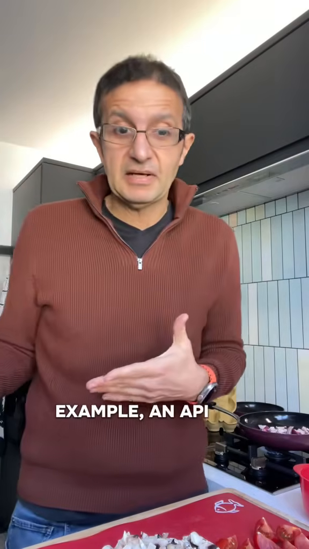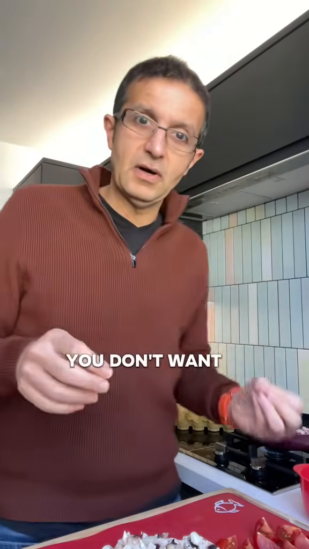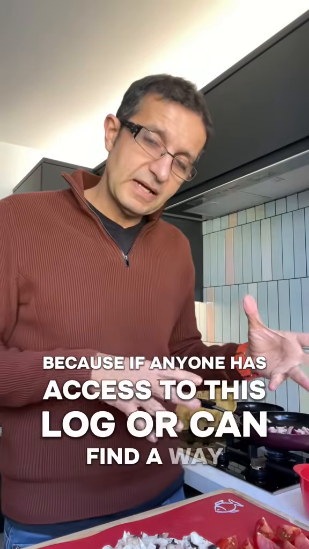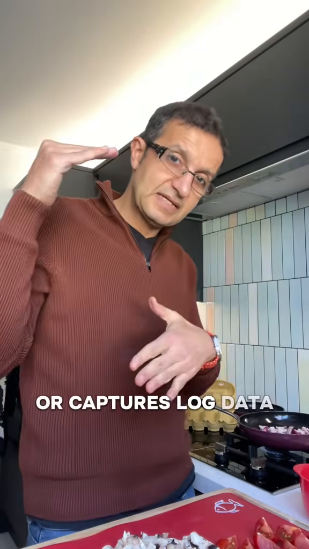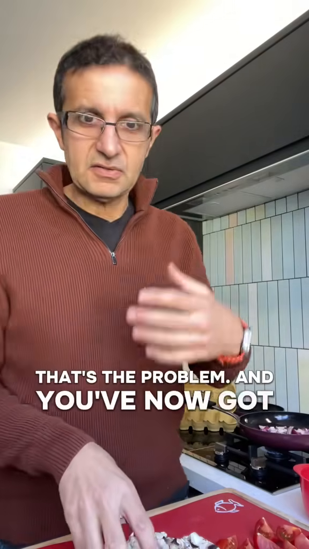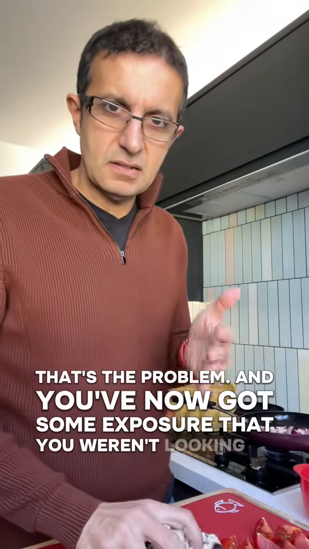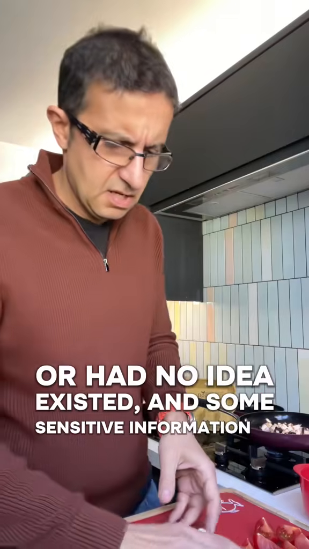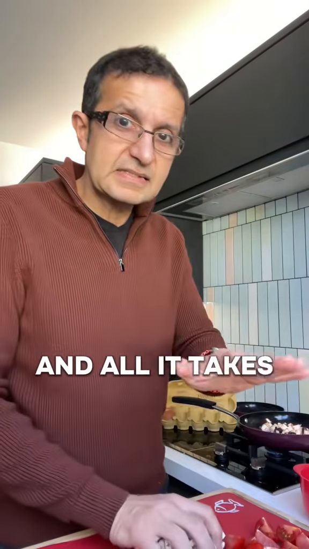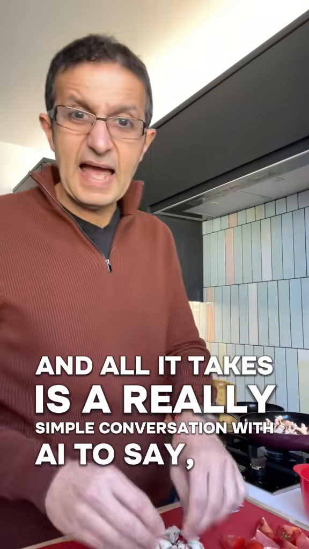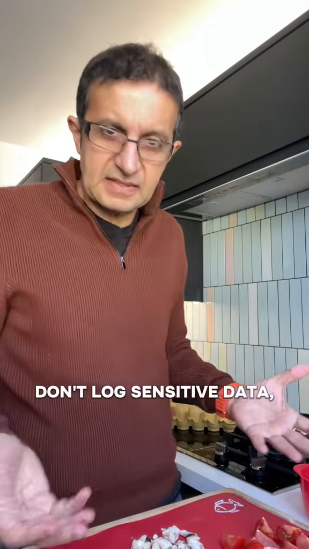Example, an API key. Yeah, an API key. A password. It happens. What you don't want is that to show up in a log somewhere, because if anyone has access to this log, or can find a way into the log, or captures log data being written in transit, that's a problem. You've now got some exposure that you weren't looking at or had no idea existed, in some sensitive information in your application. And all it takes is a really simple conversation with AI to say, hey, don't log sensitive data, you numpty.